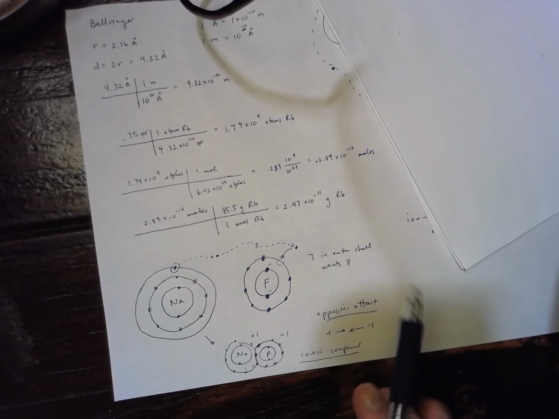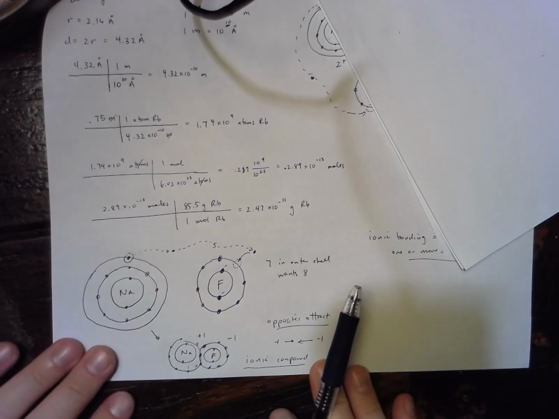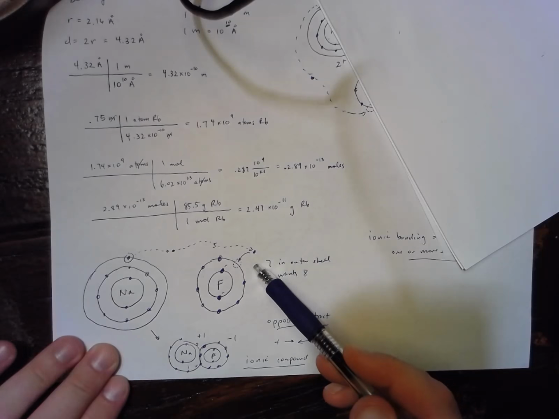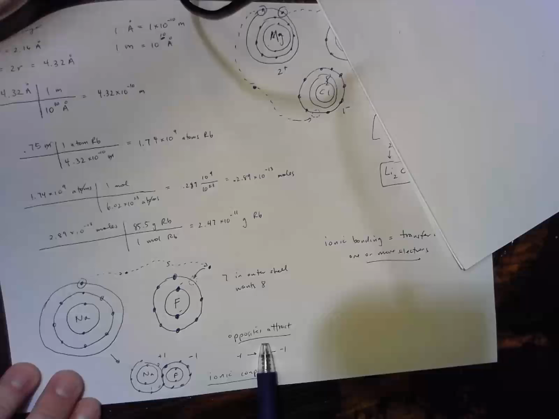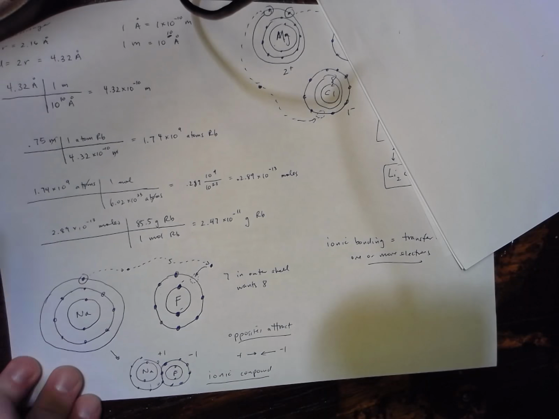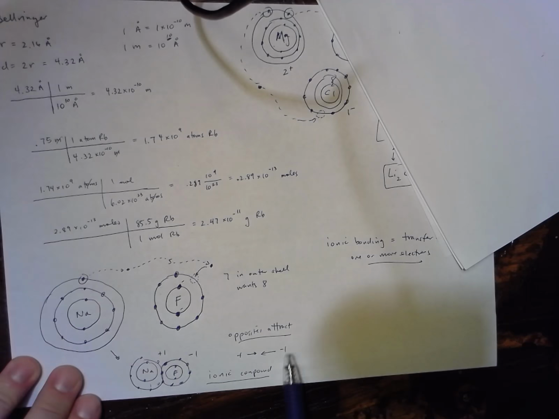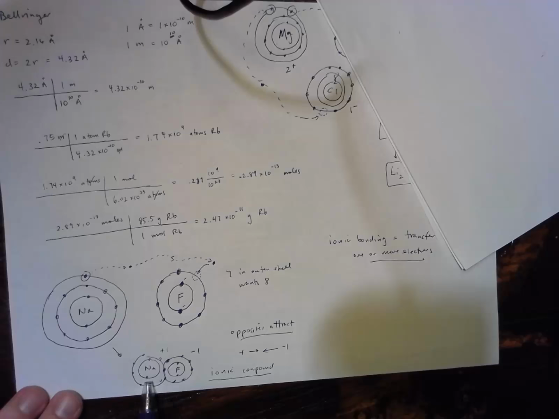And when fluorine gains 1, he becomes a -1. We see that opposites attract as far as electrical stuff goes. So that plus and that minus are drawn to one another, and these guys start to hang out pretty closely. That's what he was talking about earlier. They like to stack and be as close as they can get.